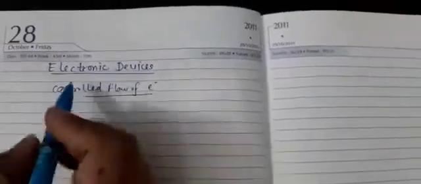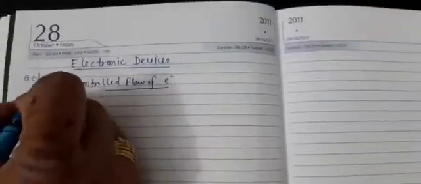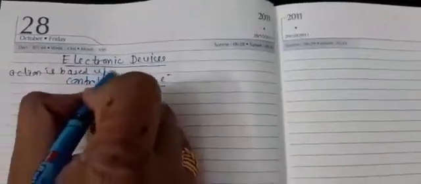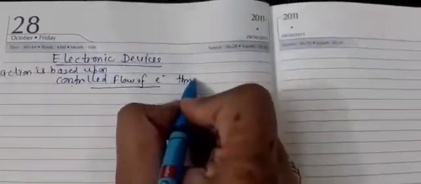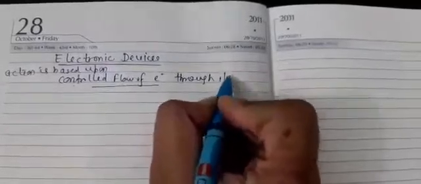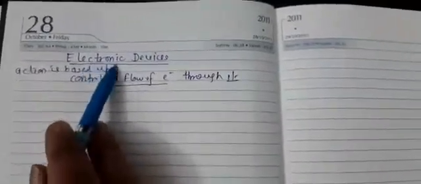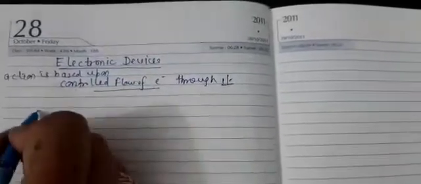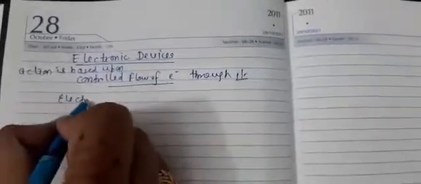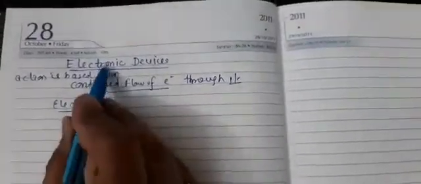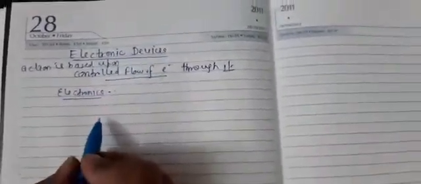So a device whose action is based upon, किस पर based है? Controlled flow of electrons through it. Now, the branch of physics which deals with these electronic devices is termed as electronics. So this is where you study electronic devices.